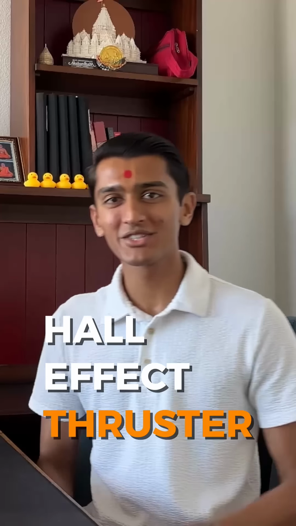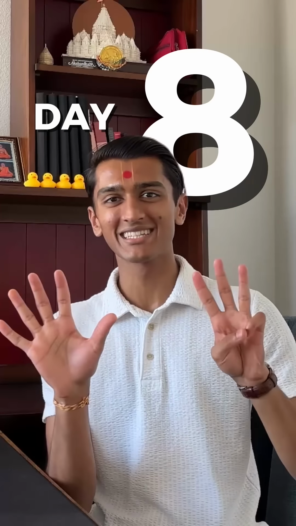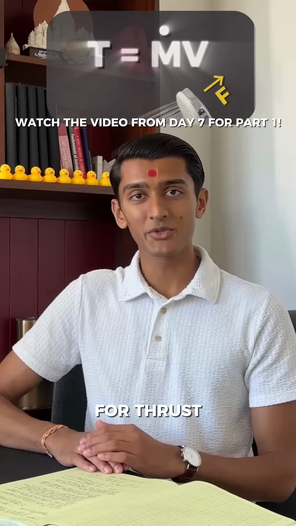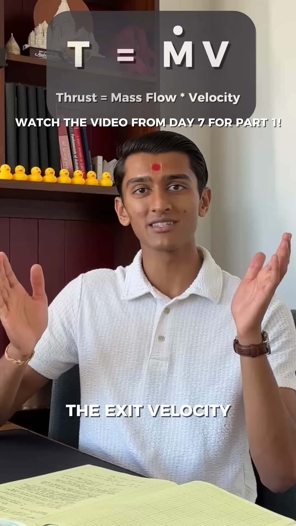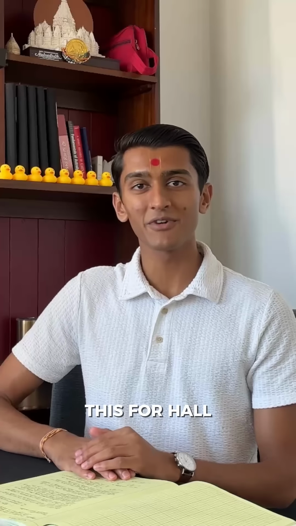I want to make a Hall effect thruster with no experience whatsoever. This is day 8. Last time, we learned that the general formula for thrust is the mass flow rate times the exit velocity. So now, let's see how we can modify this for Hall thrusters.